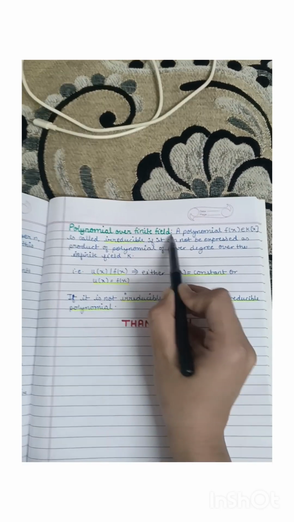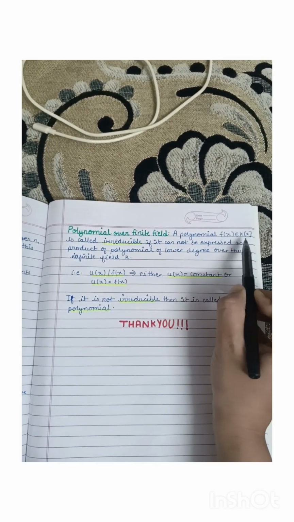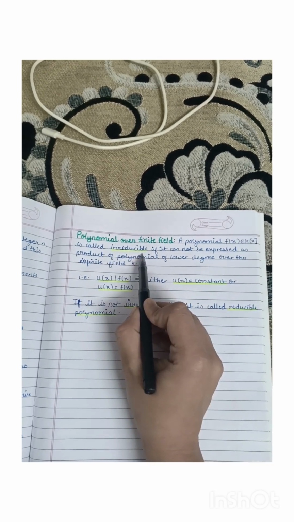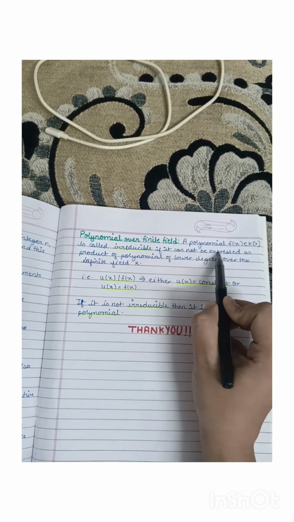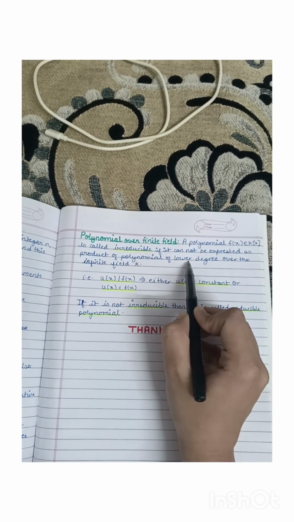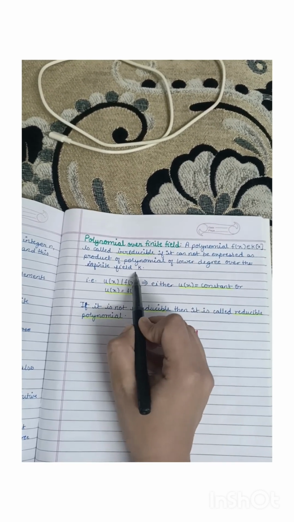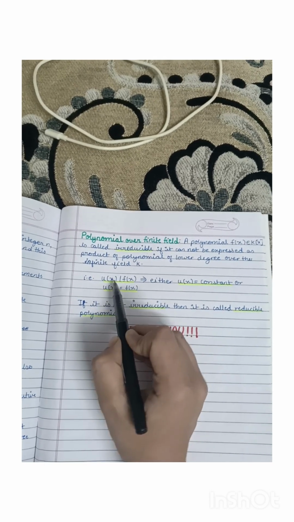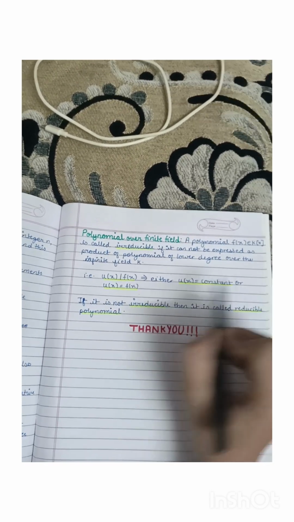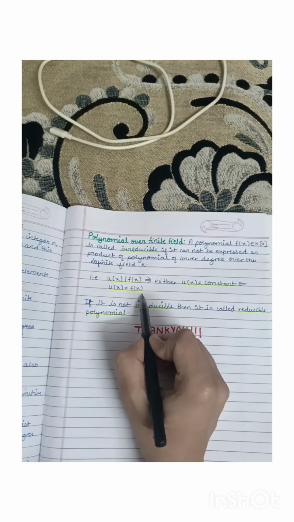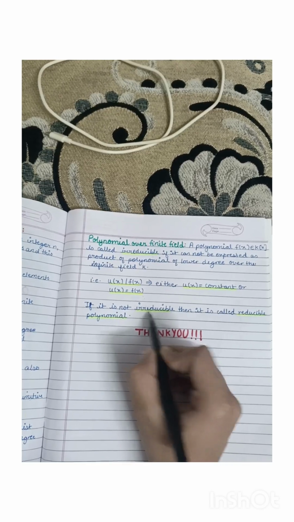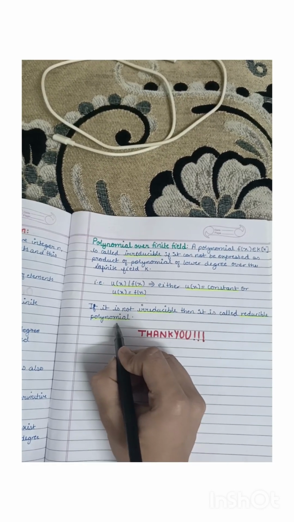Polynomial over finite field. A polynomial f(x) belonging to K[x] is called an irreducible polynomial if it cannot be expressed as a product of polynomials of lower degree over a finite field K. That is, in u(x) dividing f(x), either u(x) is a constant or u(x) equals f(x). If a polynomial is not irreducible, then it is called a reducible polynomial.